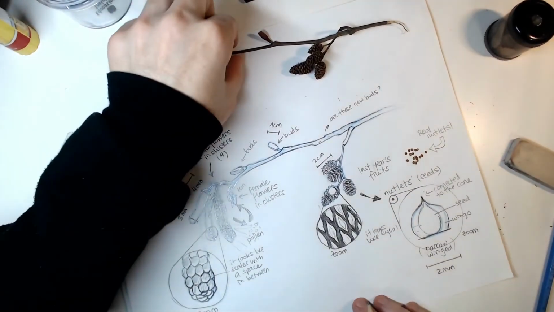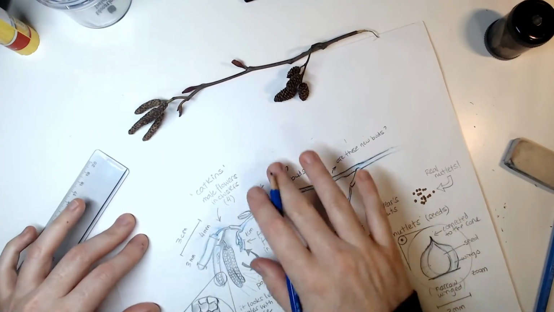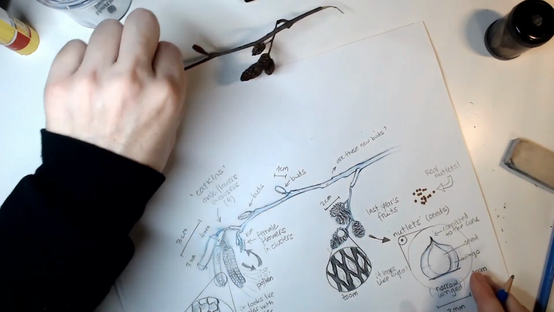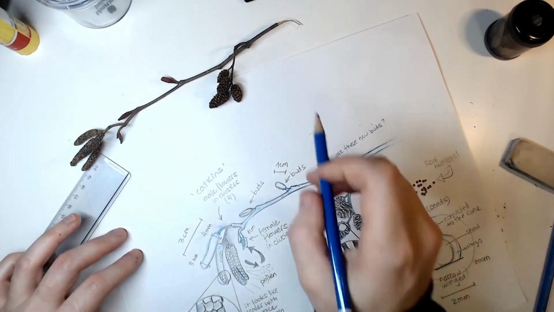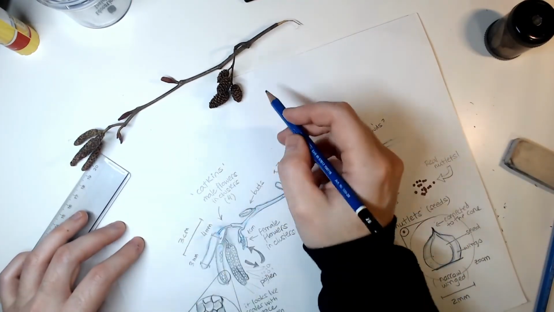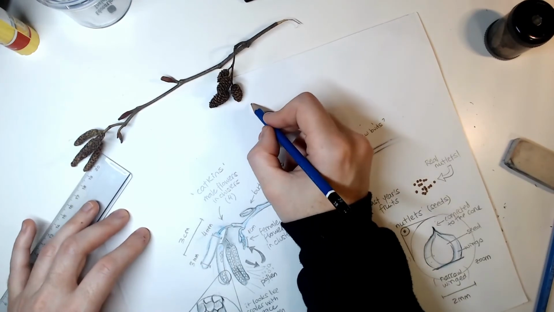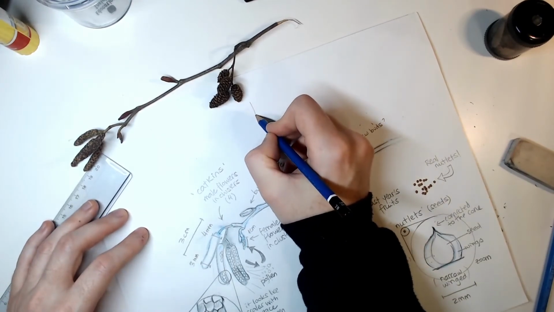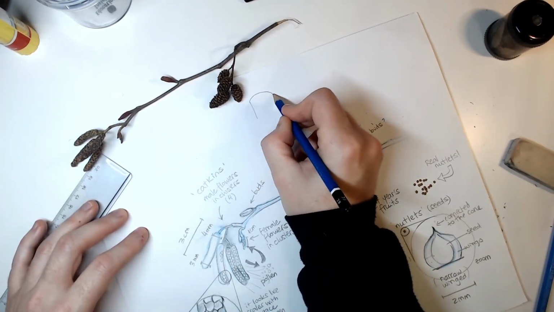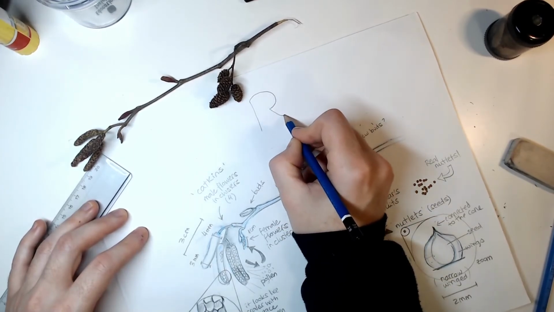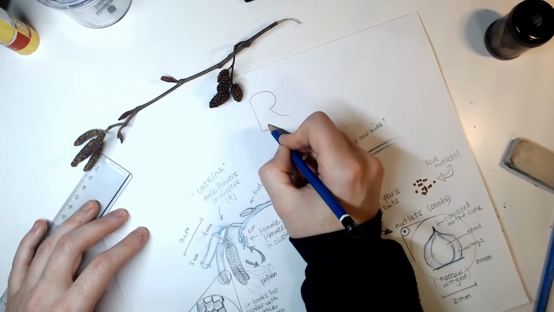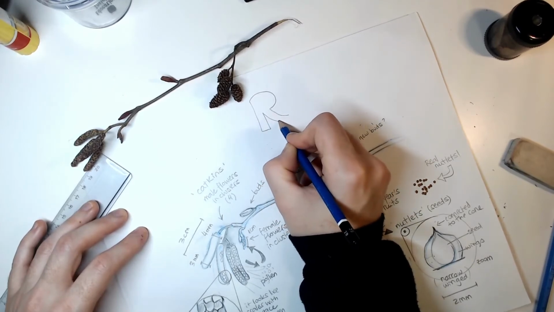And I'm gonna have fun with my title. I'm gonna be careful with that so I don't put all my hand there, but I'm gonna do a big title. And while I do this, I'm gonna tell you another super interesting thing about this type of tree.